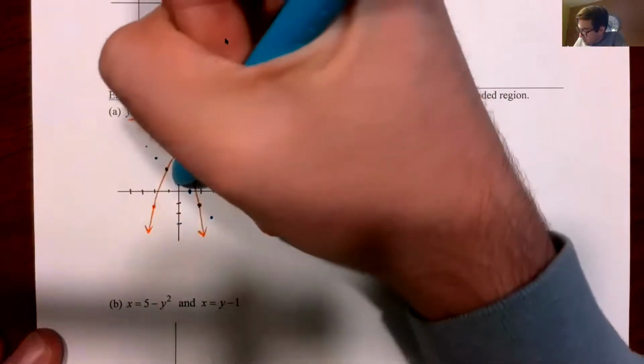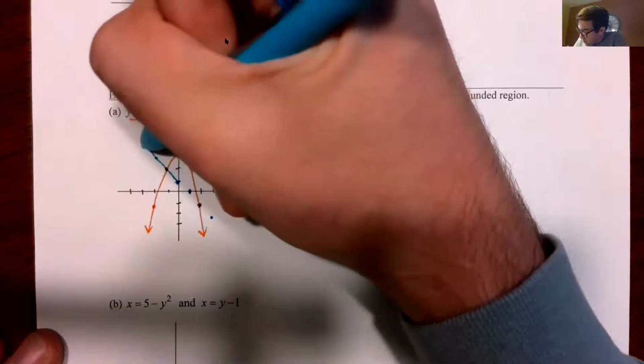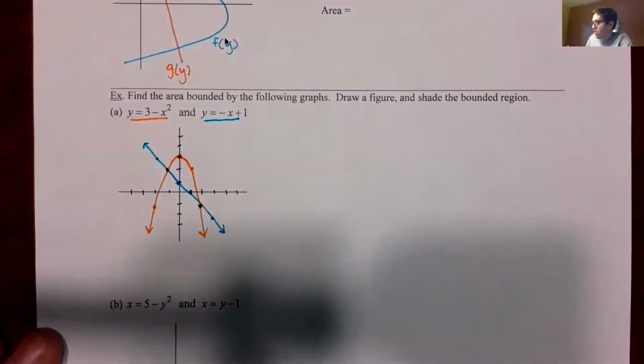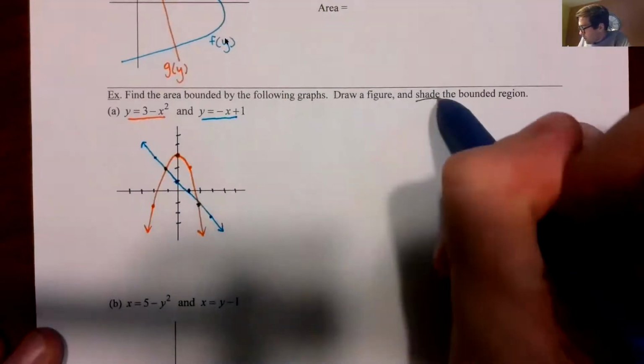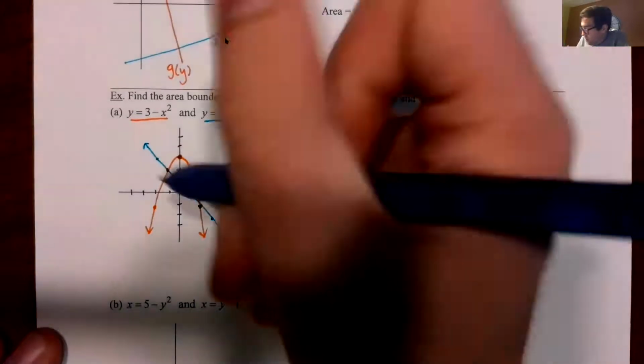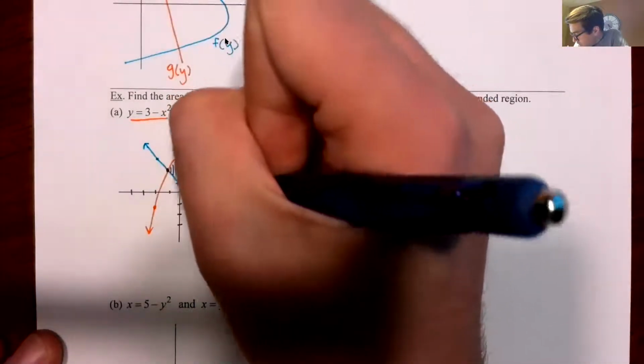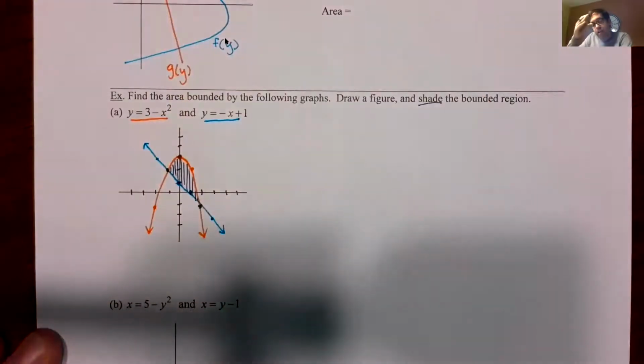Okay, so you can see when I connect the dots, we've got a straight line here. And there we go. And we're going to shade the bounded region. So you can clearly see right here is our bounded region. I'm shading it vertically because that's the style of slices that we're going to be making here.